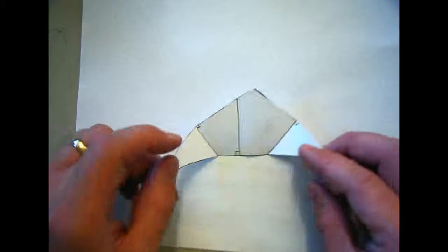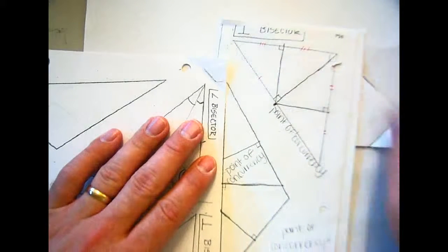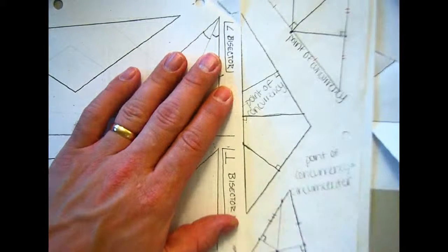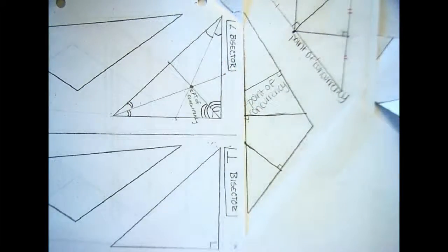But what we're going to do is we're still going to trace that onto our note page. Okay, so in fact, I'm going to trace it on there. For that one, let me just kind of focus in on that.